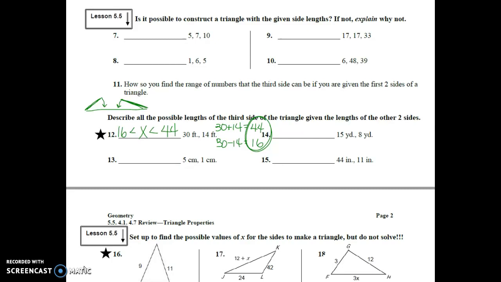If you want to write that as a sentence, you would write third side between 16 feet and 44 feet. Notice that the math sentence is a little shorter.